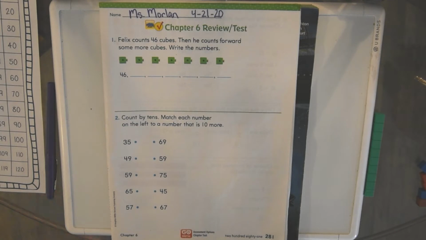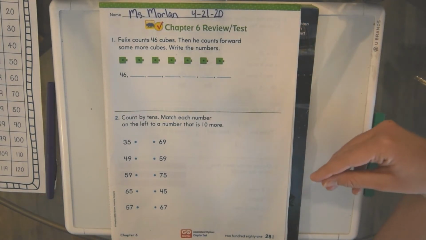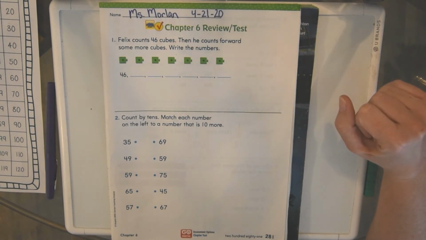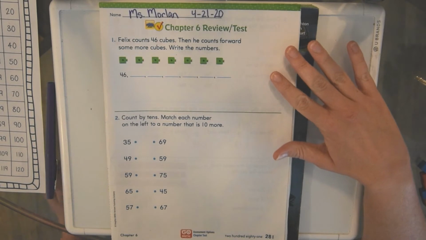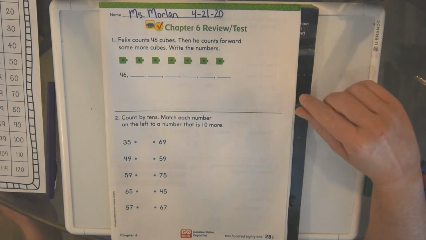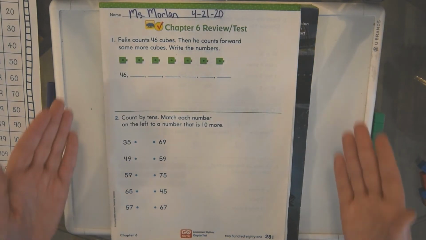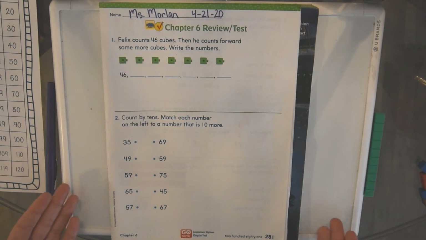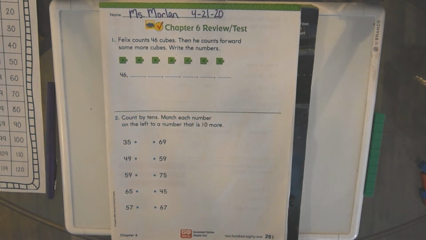Before I start, I want to mention if you do not have your Go Math book and you don't have this review, you can copy the problems down on a blank piece of paper or solve them on your whiteboard so you can still do them with us, okay? Make sure you can see the problems, and you can always pause the video so you can have time to copy down the problems on each page, okay? All right, so let's get started.